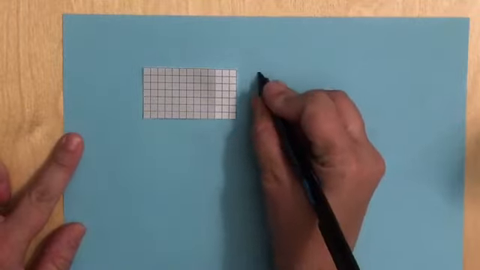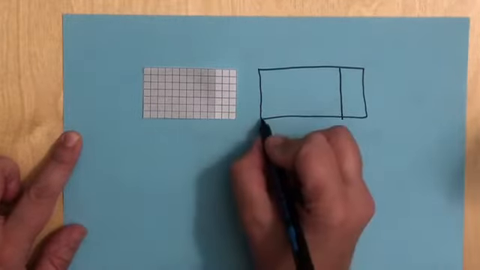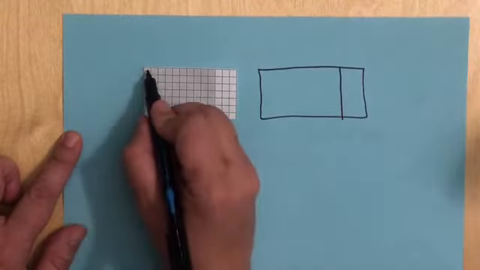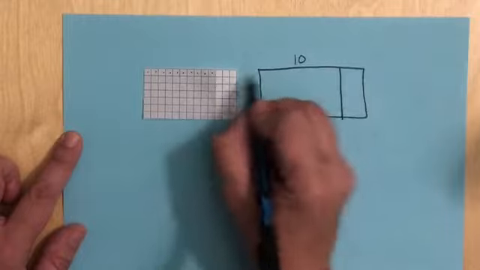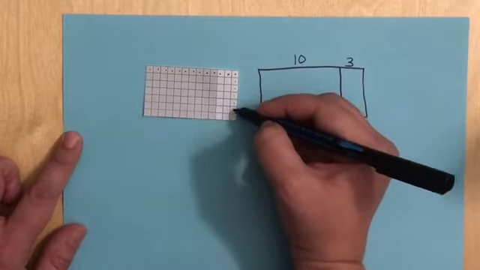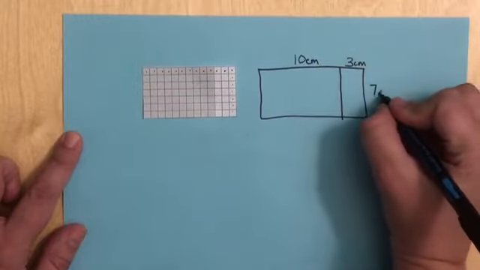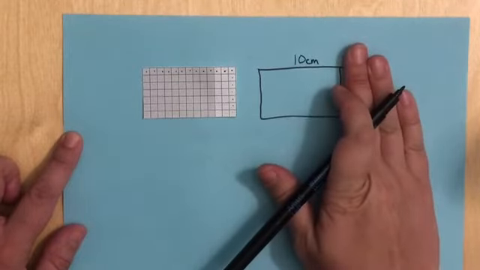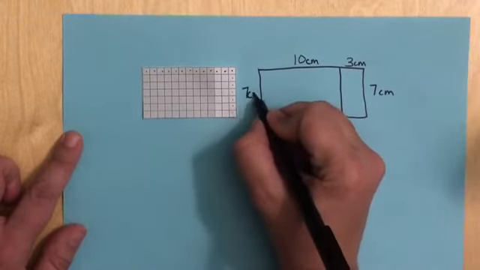You guys should have done your area model first by drawing about what the rectangle looks like. Doesn't have to be perfect, just get the idea across. Then maybe you needed to pause the video to count the squares, but we had 1, 2, 3, 4, 5, 6, 7, 8, 9, 10, and 3. Then we have 1, 2, 3, 4, 5, 6, 7 going this way. I'll put my units so that I don't forget that they're centimeters. Now I have enough information for this rectangle, but for this rectangle, I want to make sure I have enough information. So it's going to be 10 times 7 because of the opposite sides.